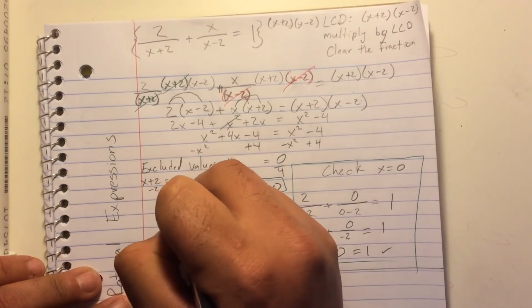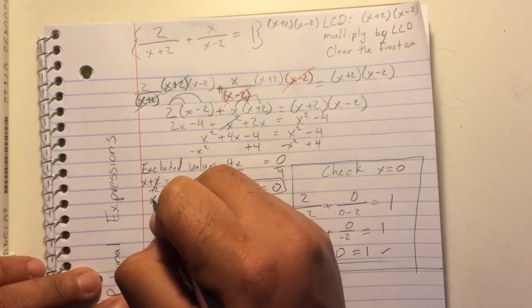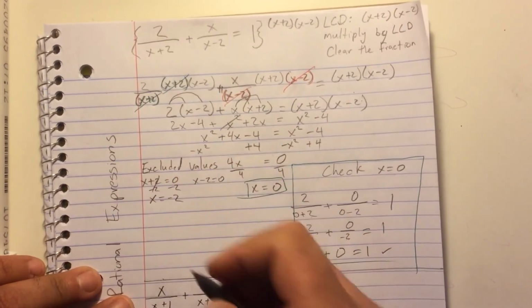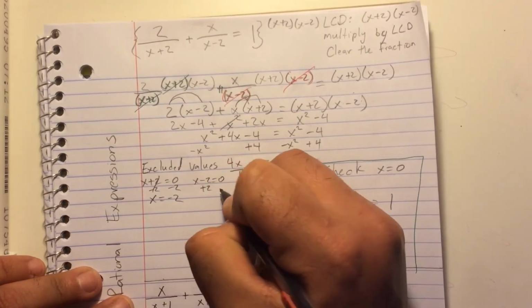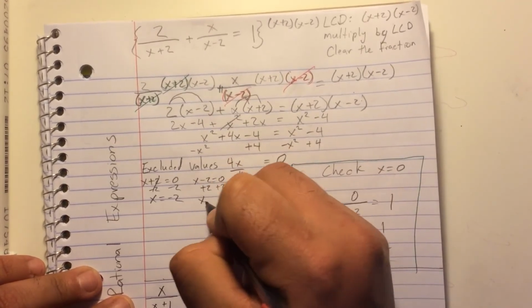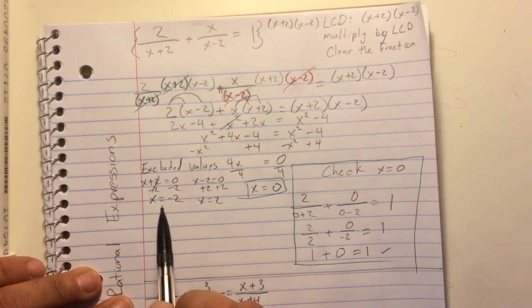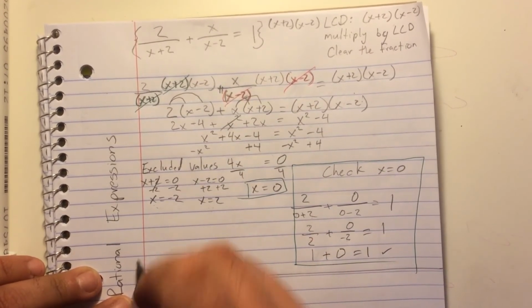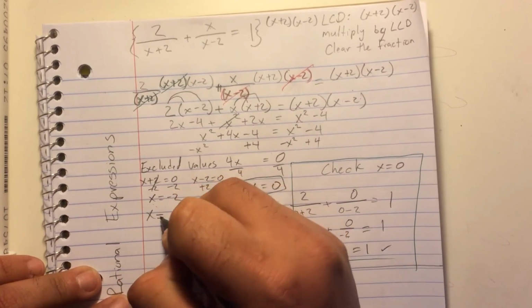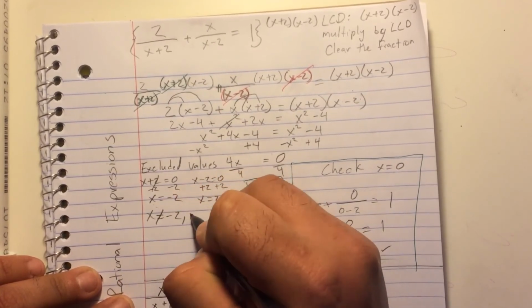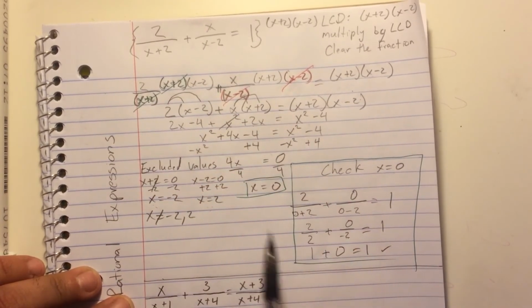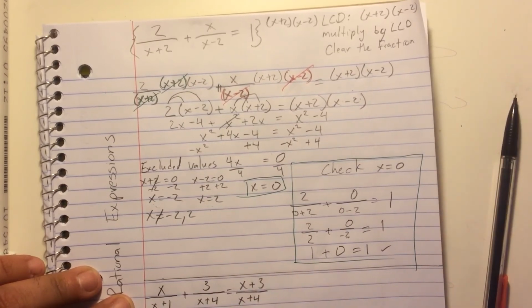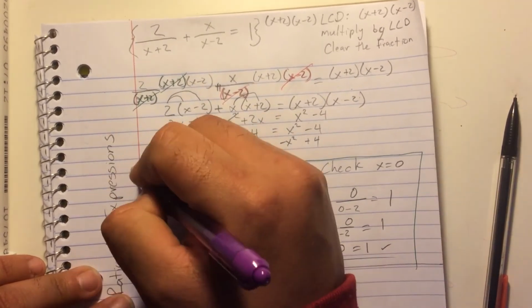We subtract 2 here, subtract 2 there, and we're left with x equal to negative 2. Then add 2 here, add 2 there, and we're left with x equal to 2. These two are our excluded values, so x cannot equal negative 2 or 2, which is good because we got x equal to 0. So our excluded values do not interfere.